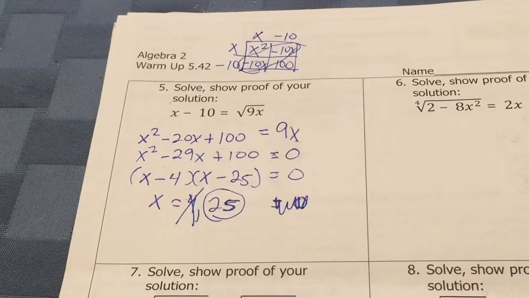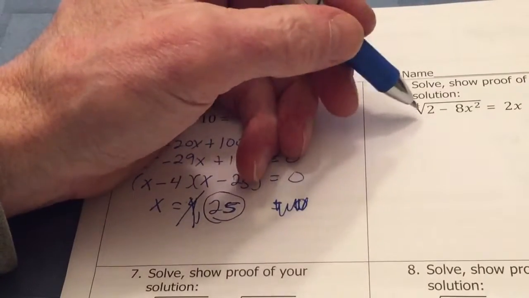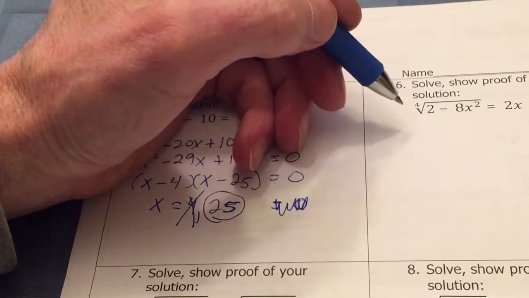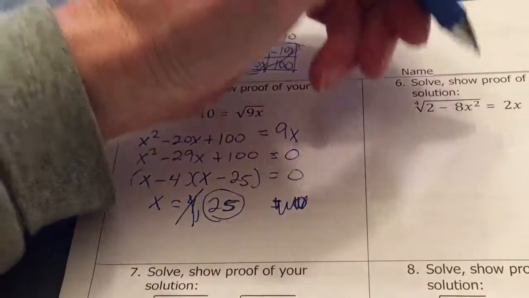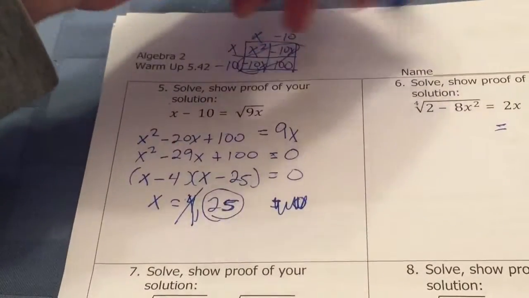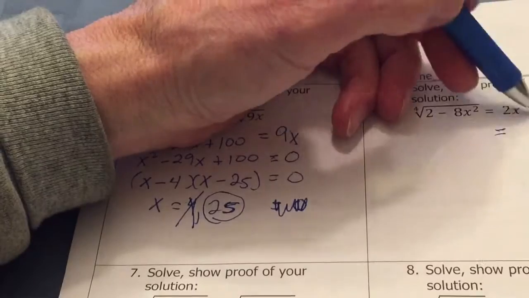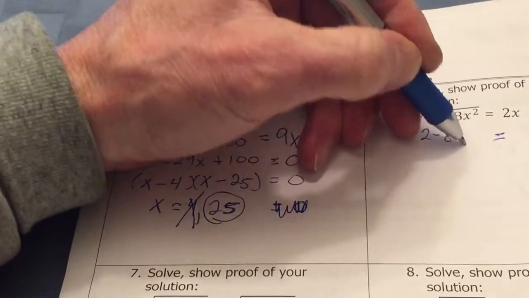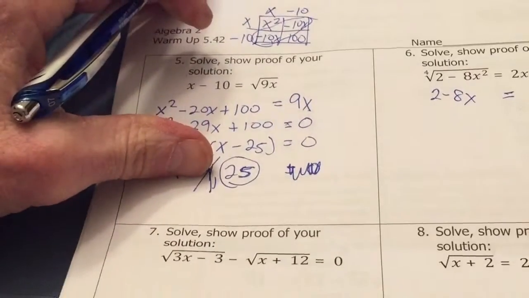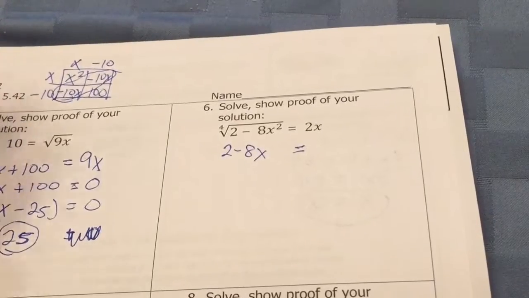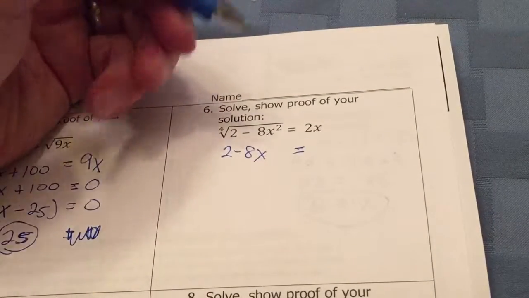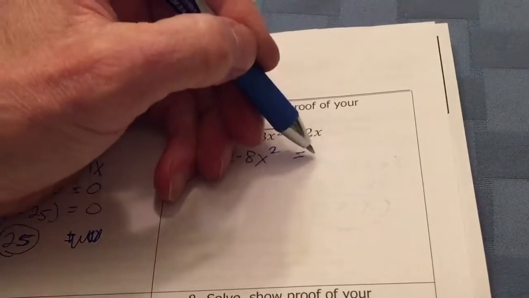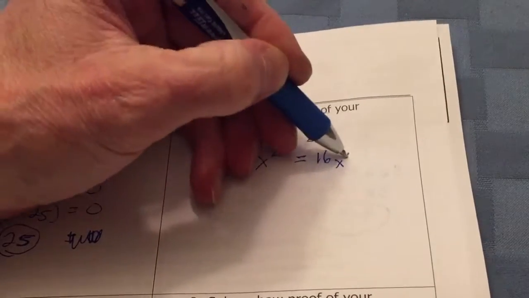On number 6, we have a 4th root all by itself. And so to solve that, we can raise both sides to the 4th power. And then on the left, that's easy. It's just going to be 2 minus 8x squared. On the right, if we raise that to the 4th power, that's 16x to the 4th.